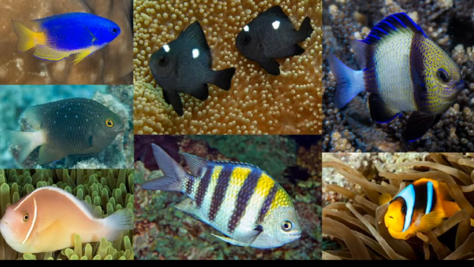So having a look at some of the species that we get in Sodwana, this one is called our blue pete, also known as the cerulean damselfish. These guys are quite common, okay? These are dominoes or three-spot damselfish. Now, these guys aren't necessarily an anemone fish, but as juveniles they do live in the anemones as well.